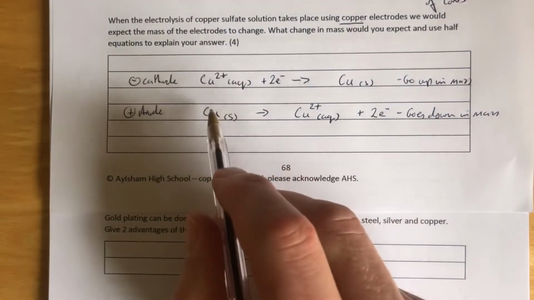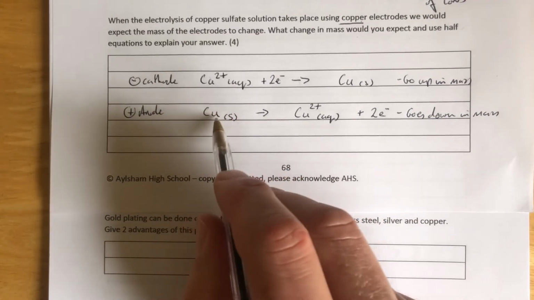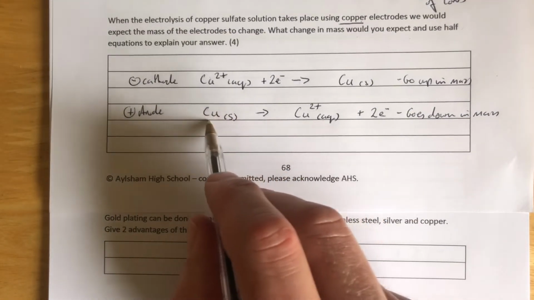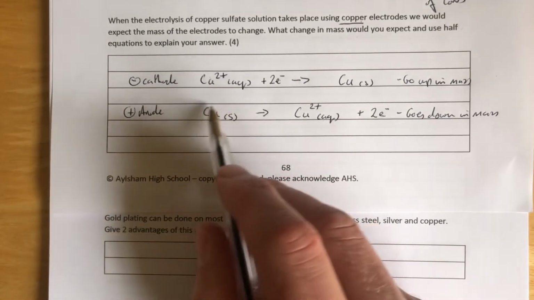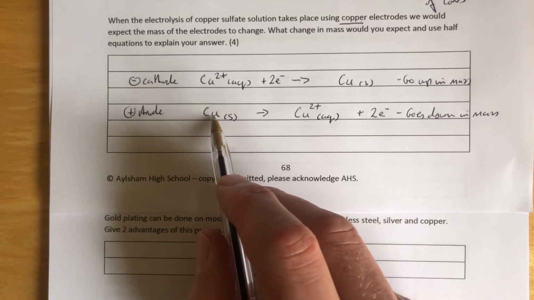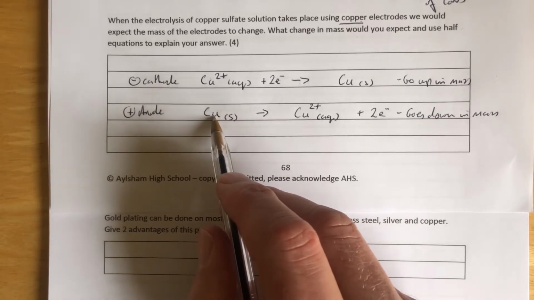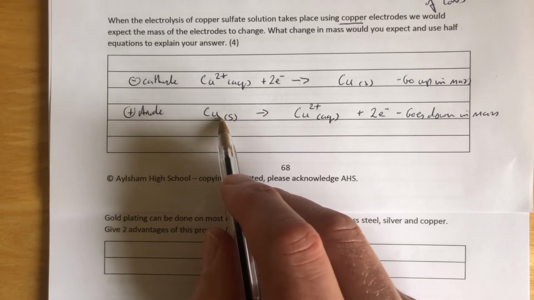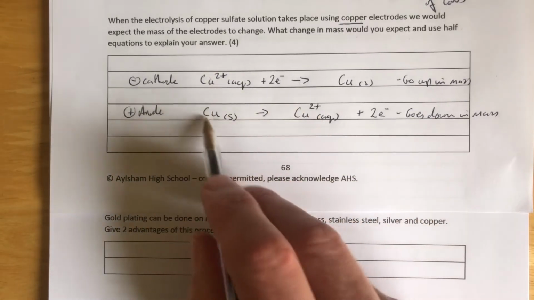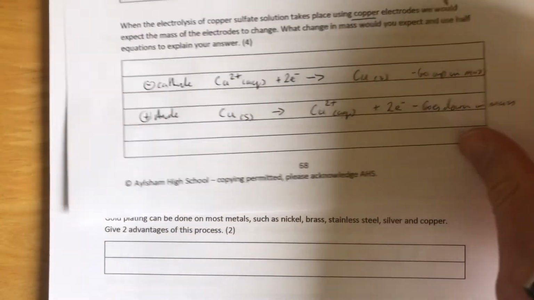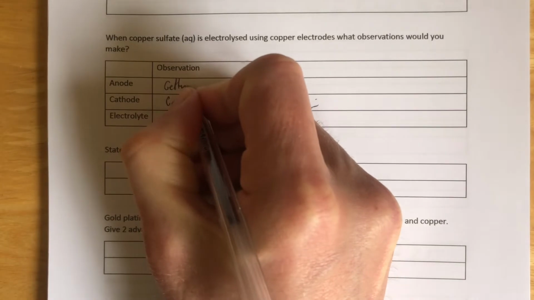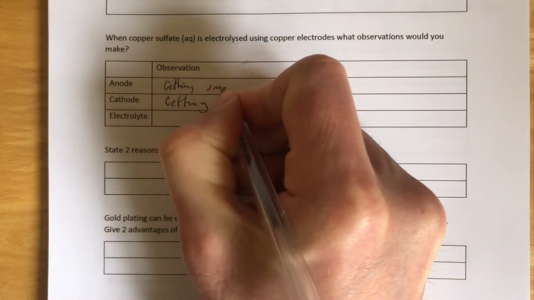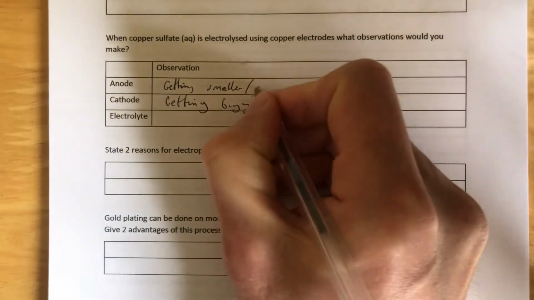Okay, what about the anode? Well, we said the anode is made of copper in the electrolysis of copper sulfate using copper electrodes. If it's carbon, obviously this would be different because carbon is inert, but using copper electrodes, the anode is made from copper. Now in that reaction, the copper gets involved. So the copper solid electrode dissolves. So you might see, therefore, the anode getting smaller. You may see it dissolve.